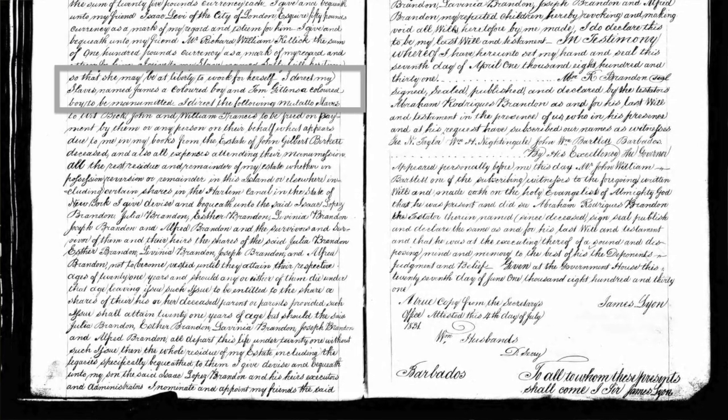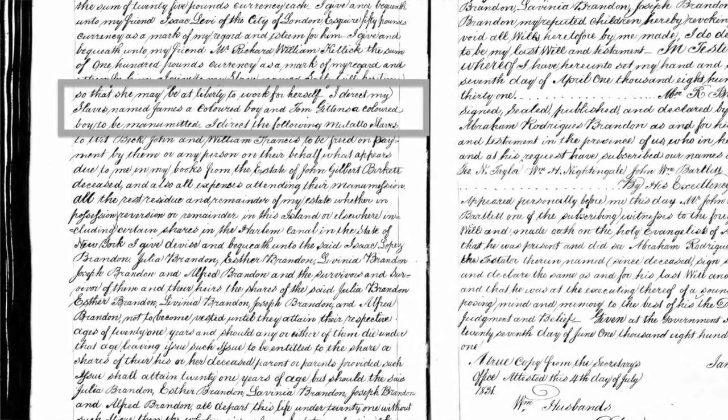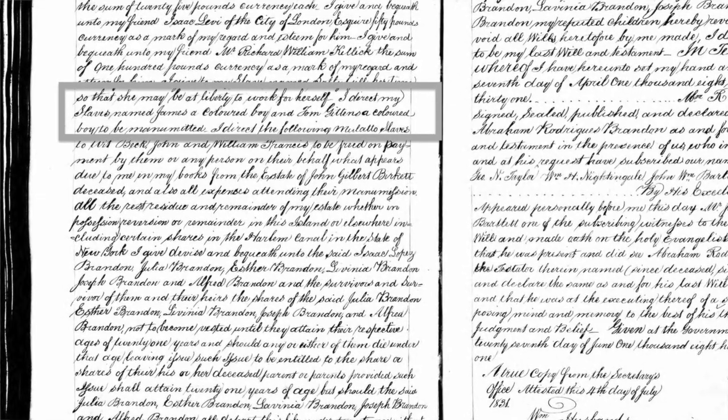We had a second piece of information, which is that the will of Abraham Rodriguez Brandon manumits two people, one of which is somebody that he refers to as colored boy, so somebody who's multiracial, and he uses this term boy, and my boy is really ambiguous for these kinds of records. It could mean somebody who is enslaved to me who was a child.